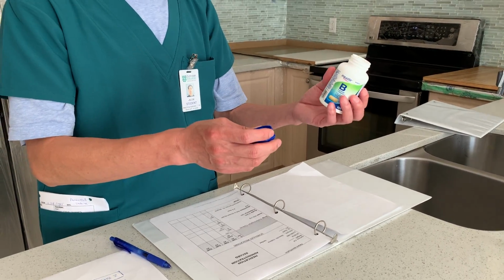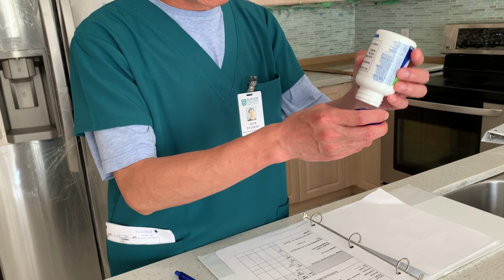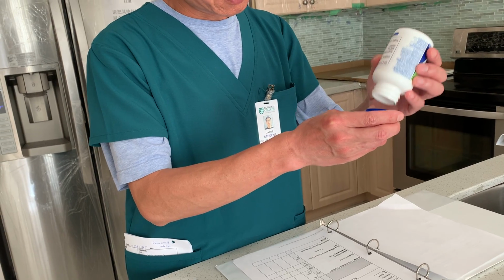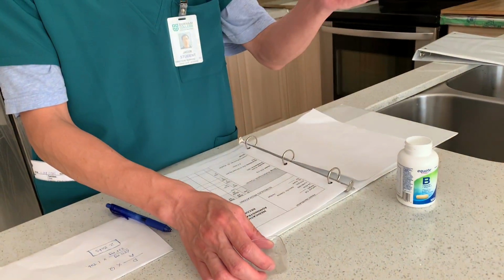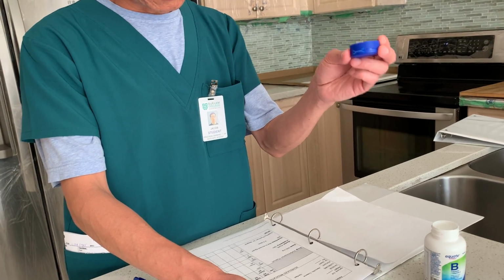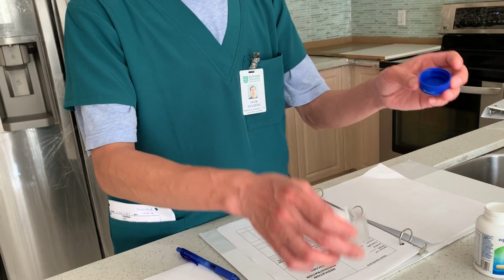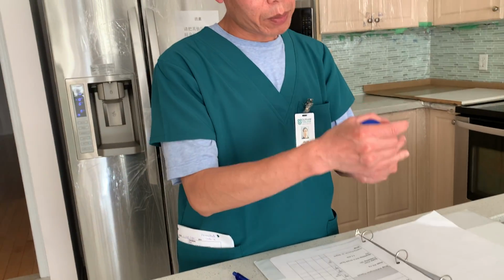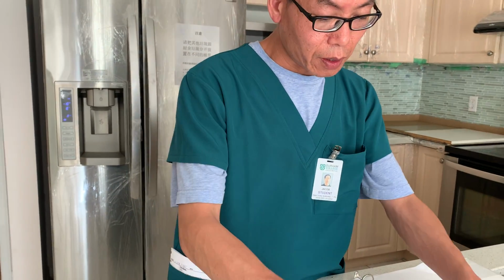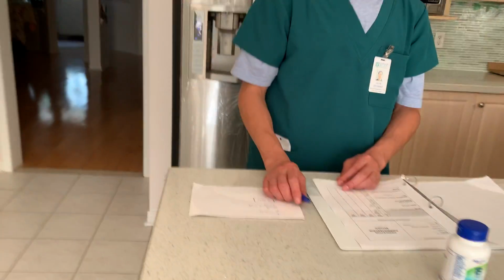I will first pour the 2 tablets into the cap of the medication bottle, and then I transfer the 2 tablets into the medication cup. Then I close the cap on the bottle. I have the medication in the medication cup.